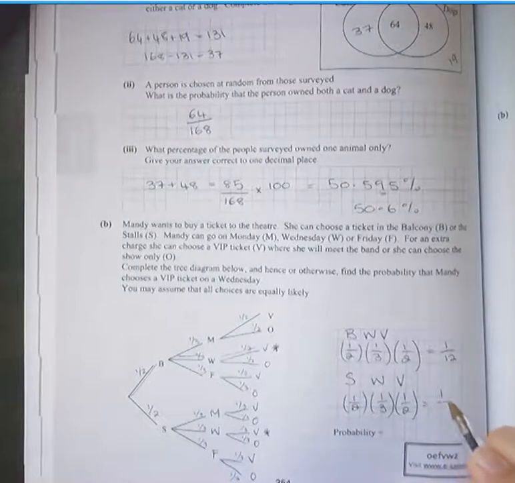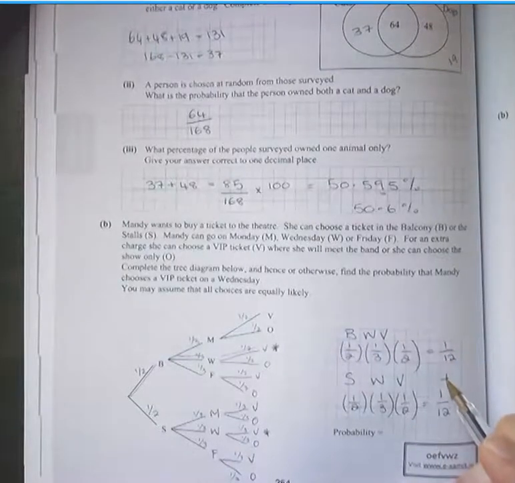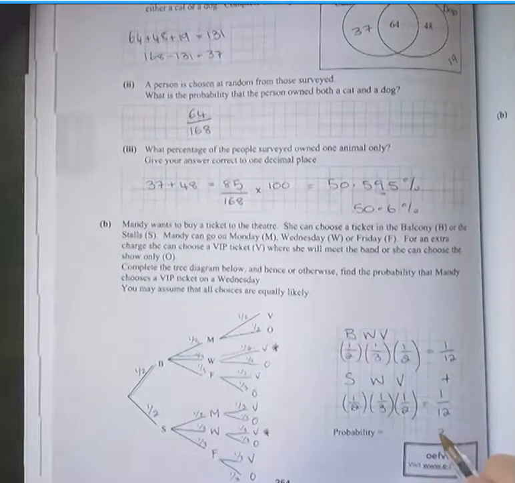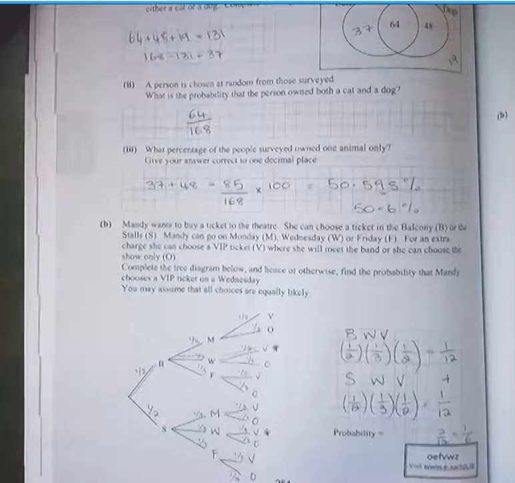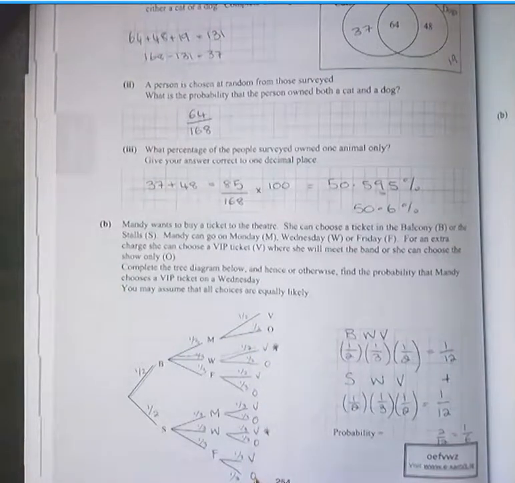Same for this one. So in terms of her options, she could do this or this. So you're adding those two probabilities together. So you're getting 2 twelfths or 1/6. And that is the probability. In terms of working it out as well, if you looked at your end branches and counted, you've got 2 of them, and you've got 2 out of 12. Okay, that was that question.